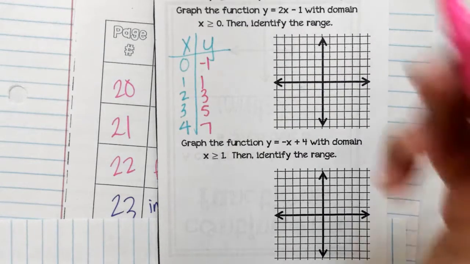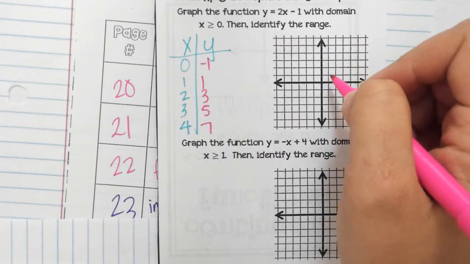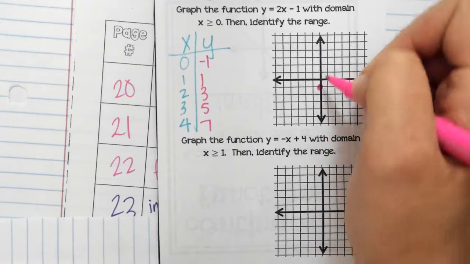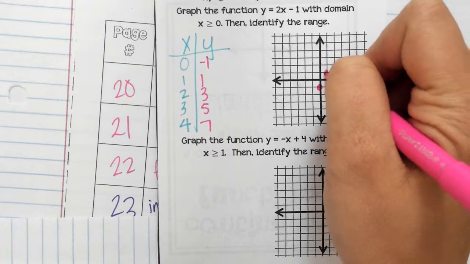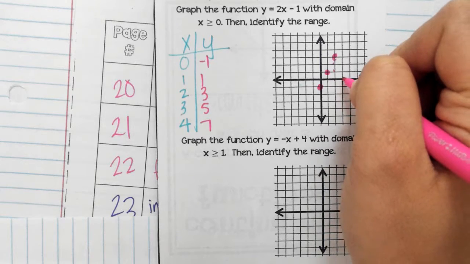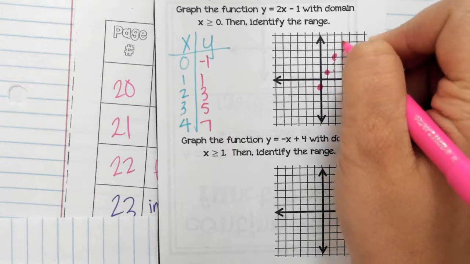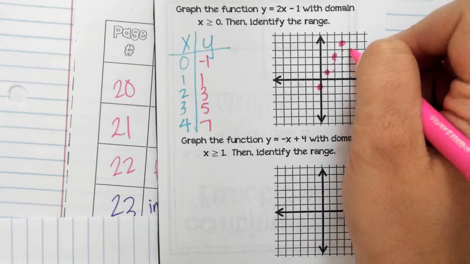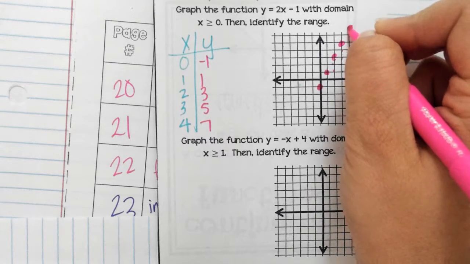All right, let's graph it. So 0, -1; 1, 1; 2, 3; 3, 5; 4, 7.